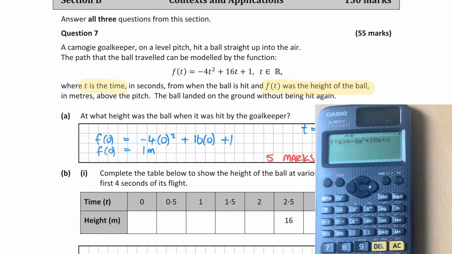And that's my function there. That function is the same as the one that I've just input there, except instead of t, I'm using x. So if I press equals, it asks me for g of x. Now, that would help if I was graphing two functions, but in this case, I'm only graphing one function, so I'll just press equals again and go straight through.